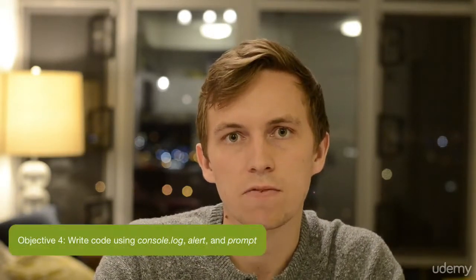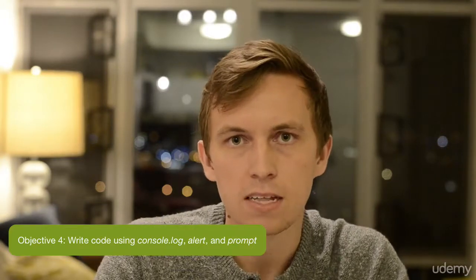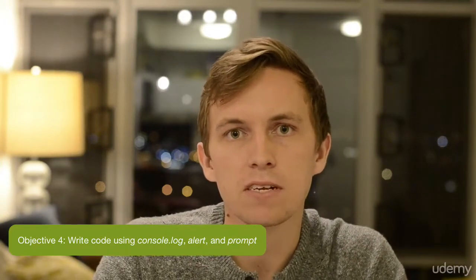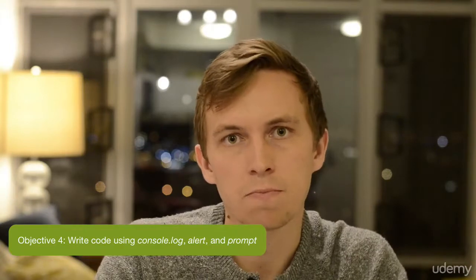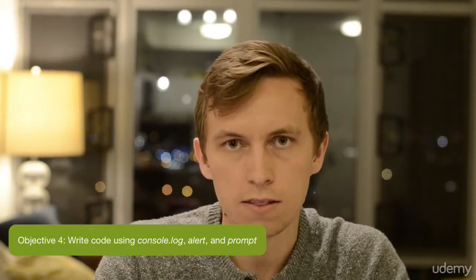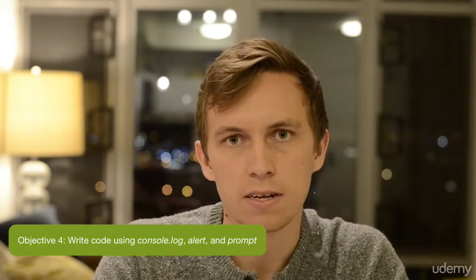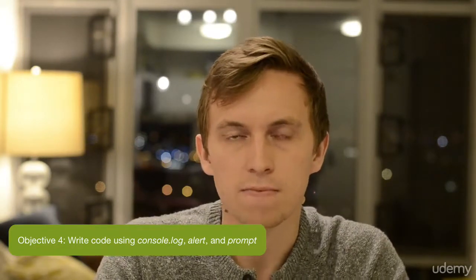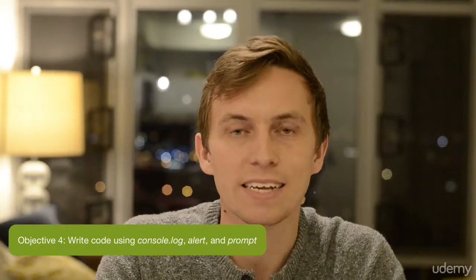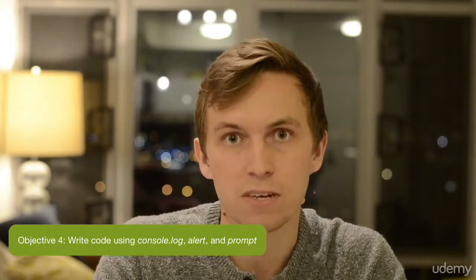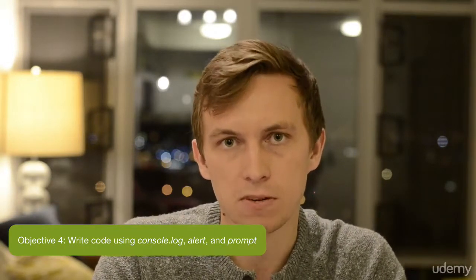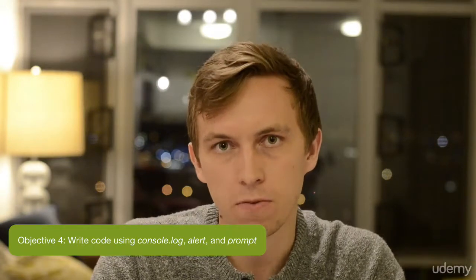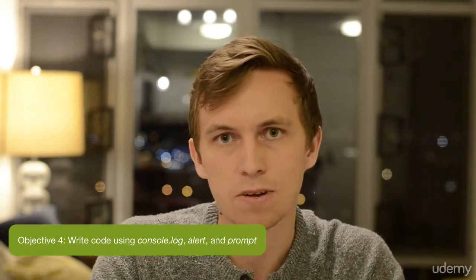And then once we finish covering variables and primitive data types, the last objective is for you to be able to use 3 built-in JavaScript methods. Those methods are console.log, alert, and prompt. These are some built-in bits of code that will help you make things. They'll help you make little games and toys faster using some built-in code that the browser has already written for you. That will make a little more sense once we get started.